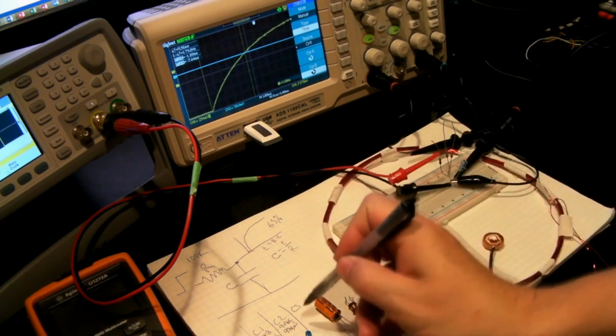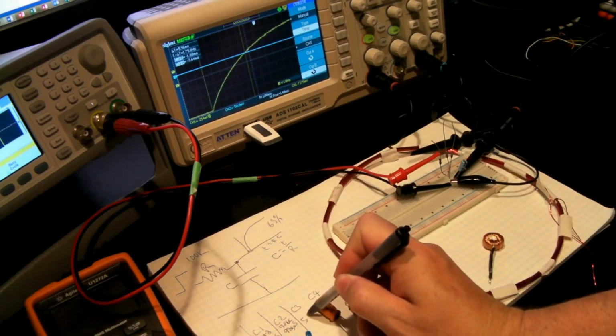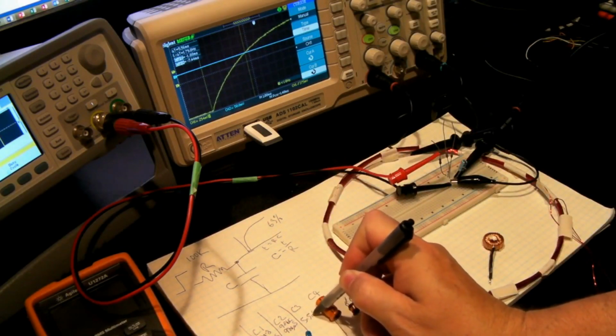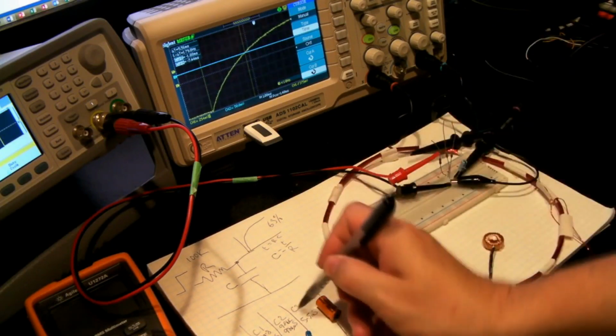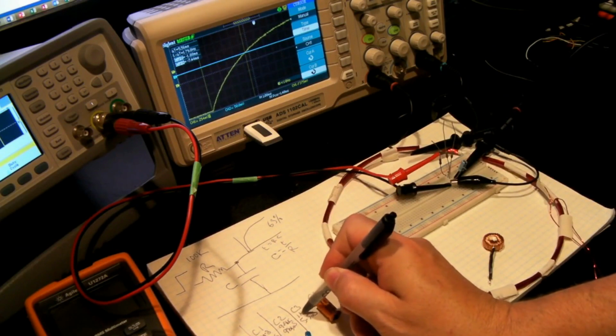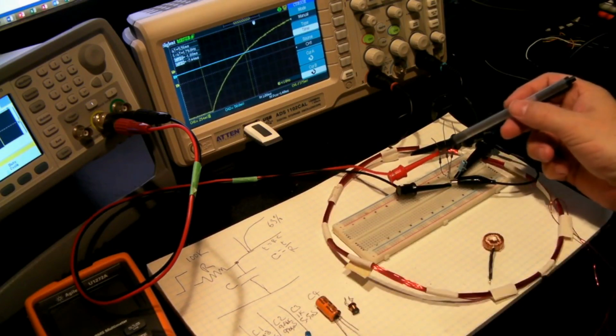Alright, so C3 is 5.5 milliseconds, and we have the 1K resistor for that one currently set.